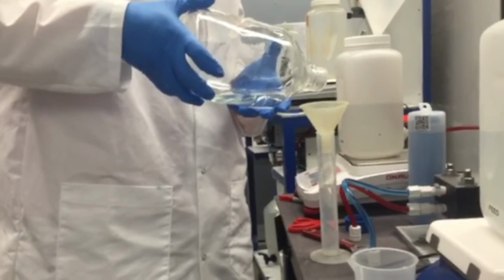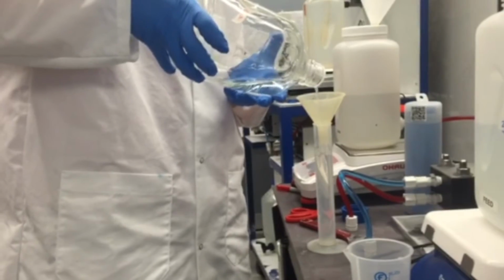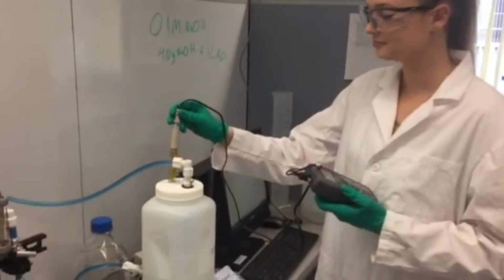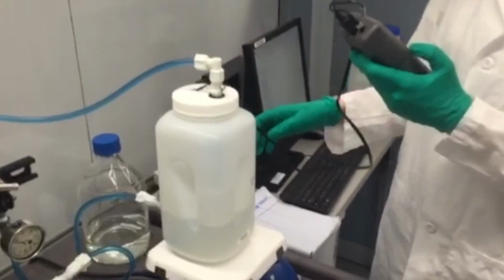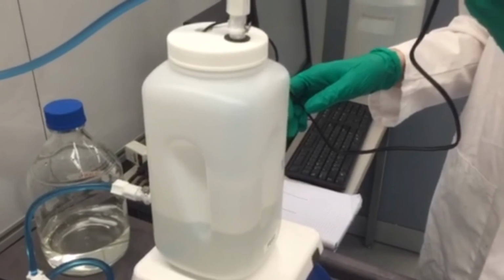Add 100 milliliters of the 5 molar NaCl solution to the draw tank. Let the system run for 30 minutes to equilibrate. After this time, record the feed conductivity and temperature. Again, add another 100 milliliters of the solution to the feed tank and let run for 30 minutes. Record feed conductivity and temperature.